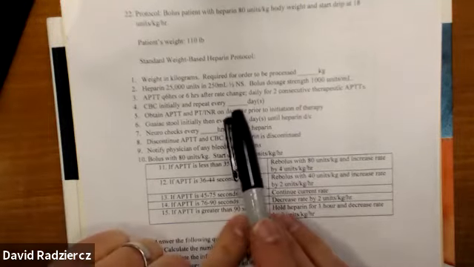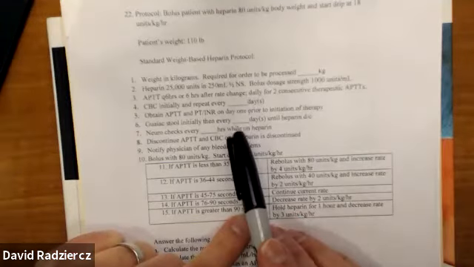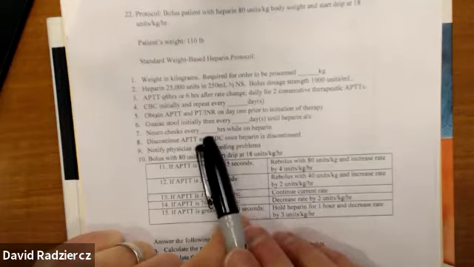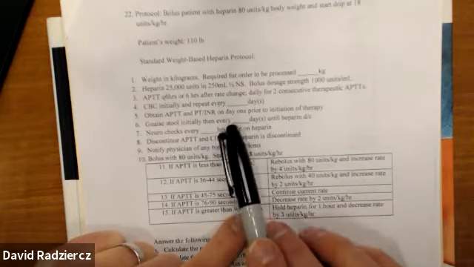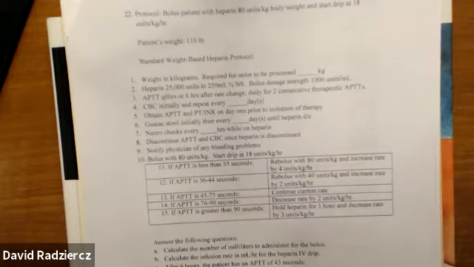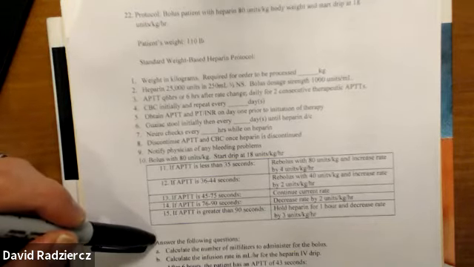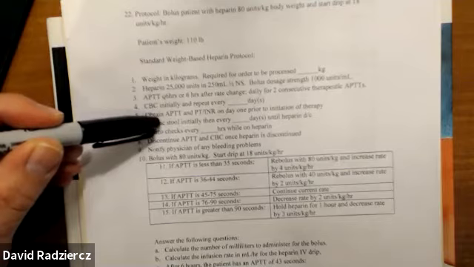You do not need to worry about filling in the CBC days, the guaiac stool days, the neurochecks hours. Those will just be filled in as part of the protocol for what you're doing to the patient in a clinical setting. What we want to know is just answering the questions. So we're just doing the math and we're using the protocol to get to the math.